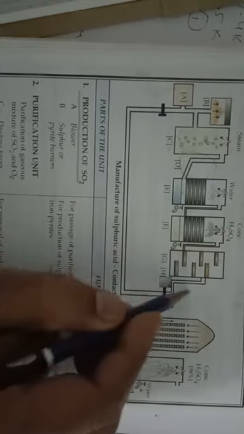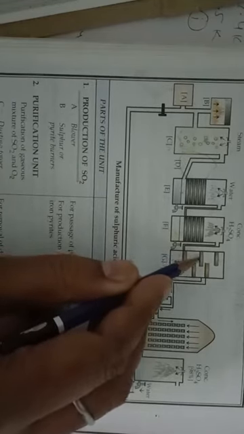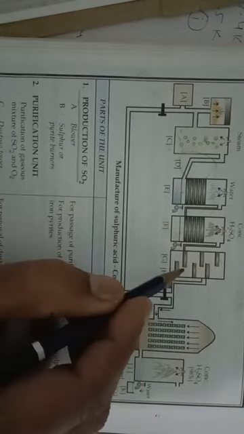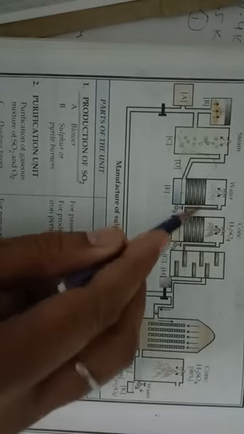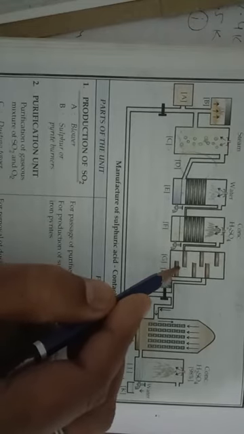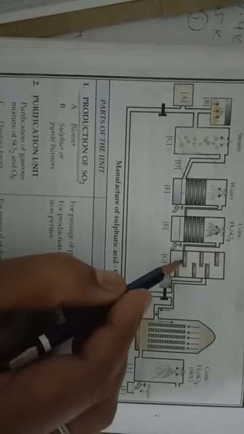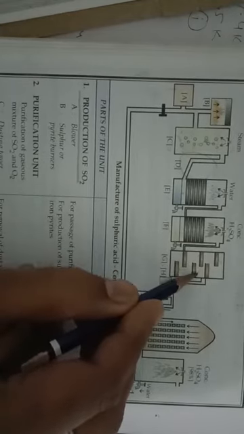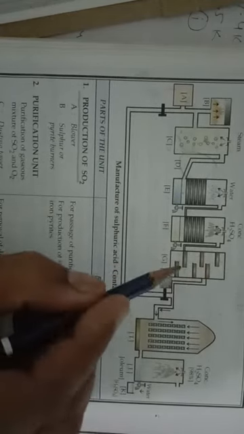As you can see, this arsenic purifier has alternate racks, and these racks have ferric hydroxide. If any arsenic oxide is present in the incoming gaseous mixture, it will be absorbed by the ferric hydroxide on these racks.